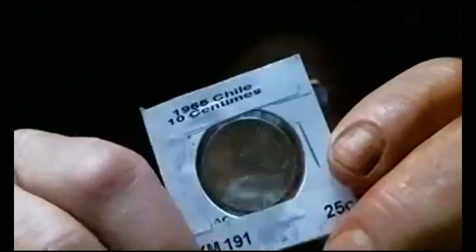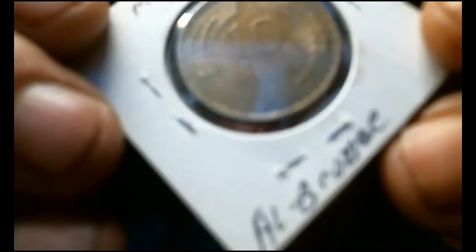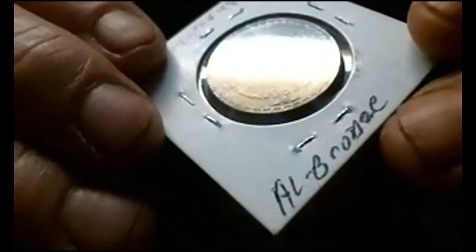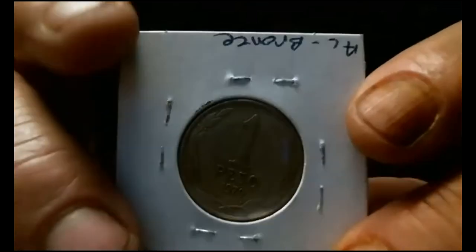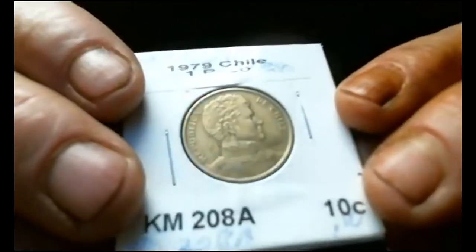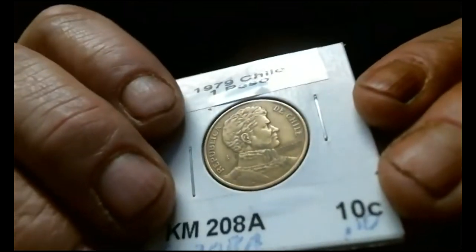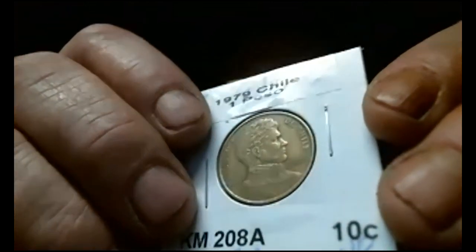Republic of Chile. Now this doesn't have the, or does it? Yeah, this has the S-O right there, S for Santiago Mint. 1979. It's 1 peso. Clean shaven kid looking. Oh no, he's got sideburns.